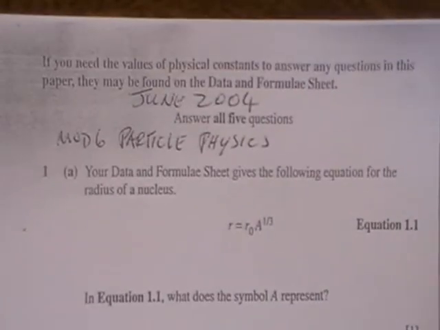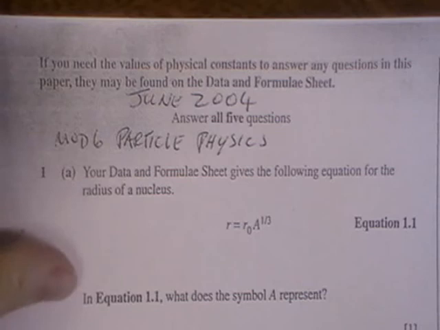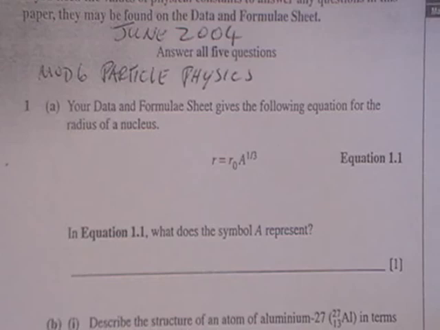Right, the first question is from June 2004 from Module 6 Particle Physics. So that was the old Module 6. And it gives you an equation, and the equation you should recognise is the equation to calculate the radius of a nucleus. So the first question says then, in equation 1.1, what does the symbol A represent?